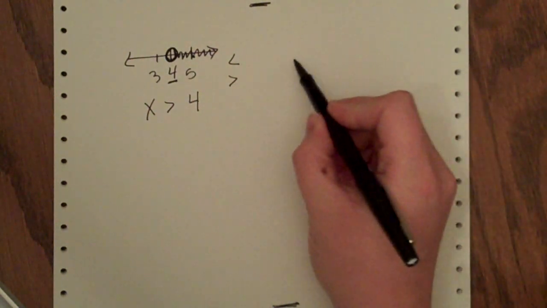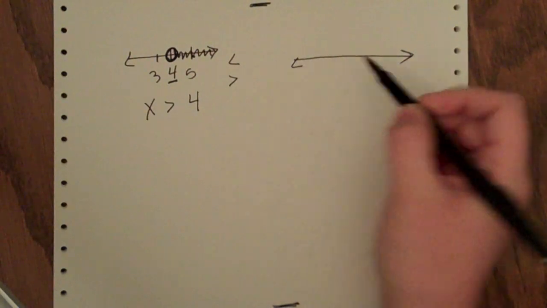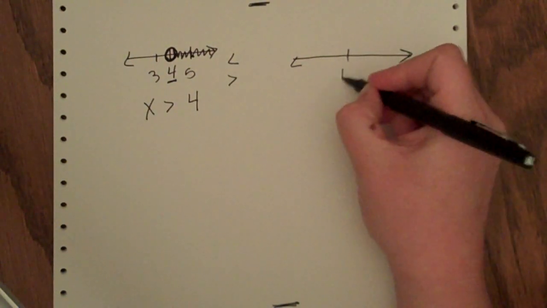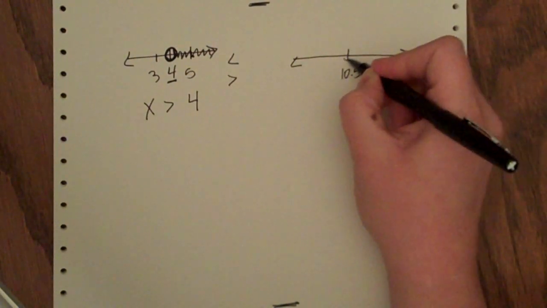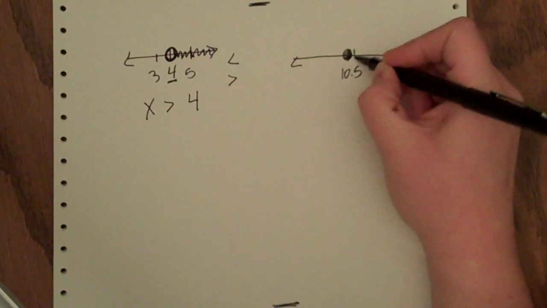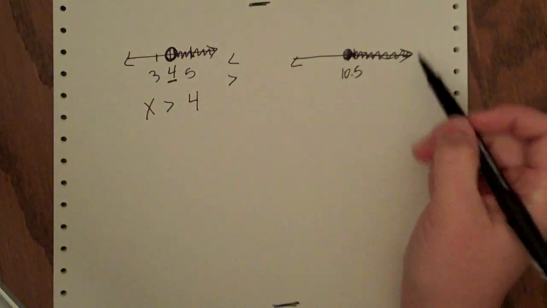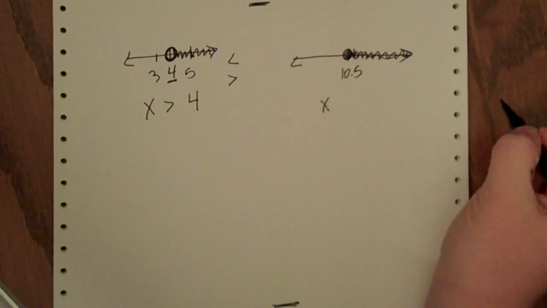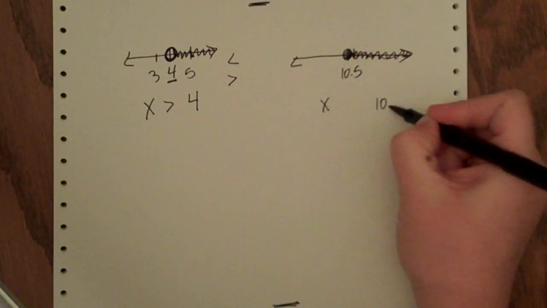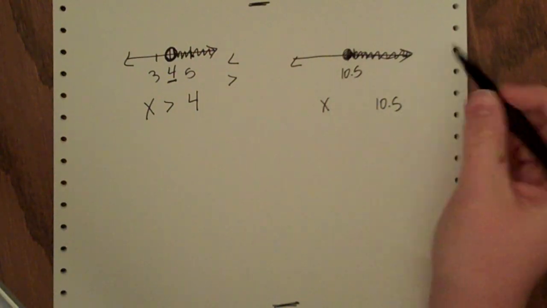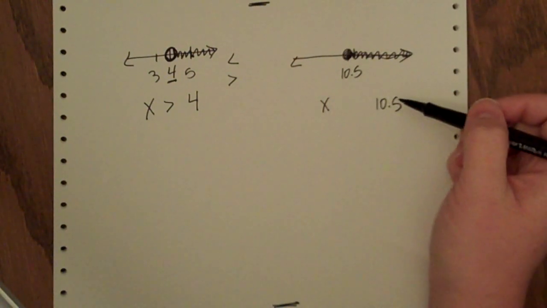Another example, if we had this graph right here. Okay, again, we need a variable. I'll use x again, and our number that our dot is on, 10.5. In the center, we're going to need the symbol.